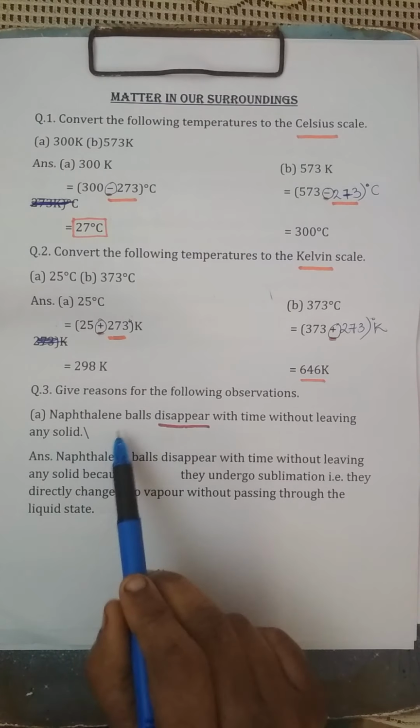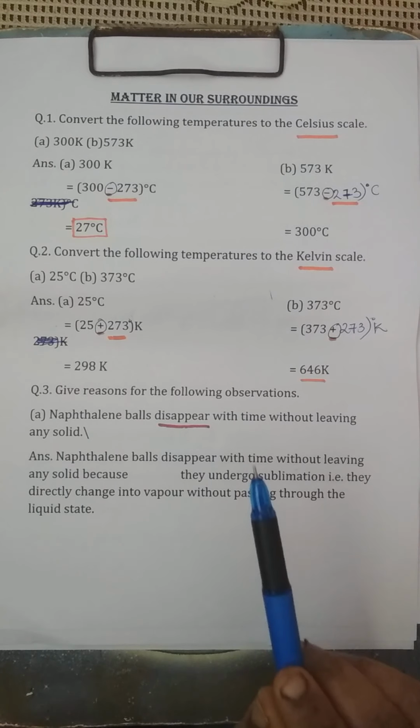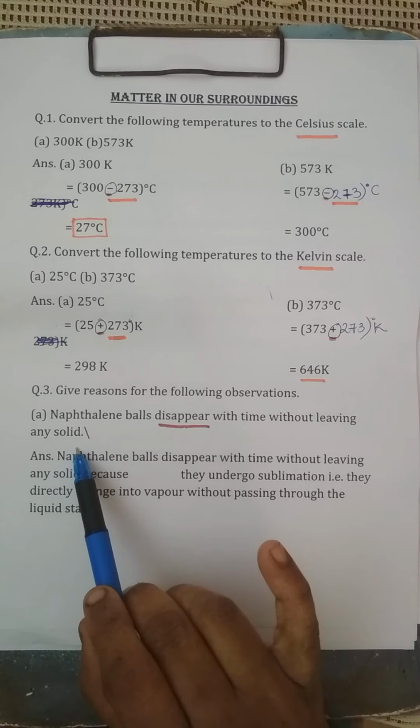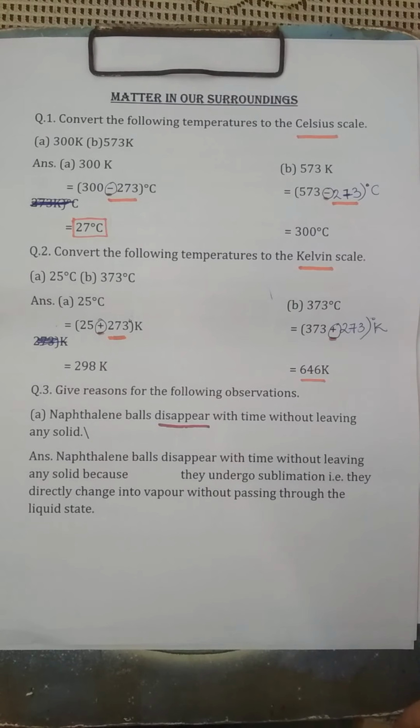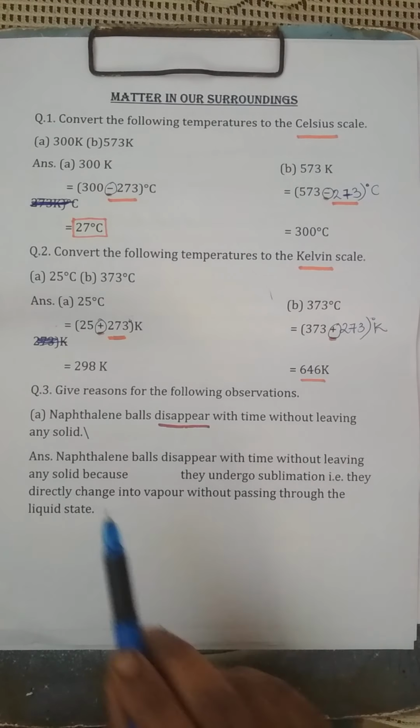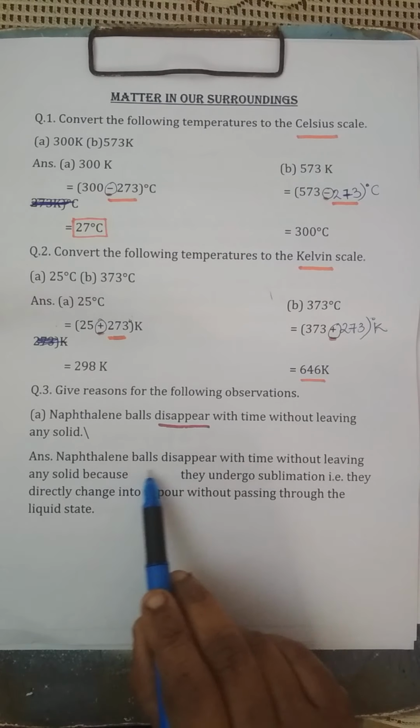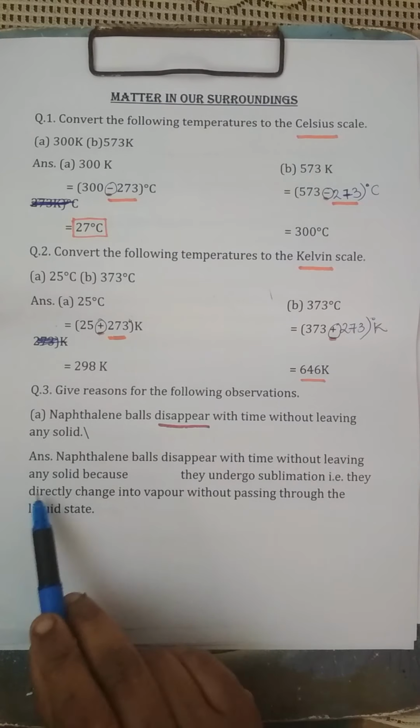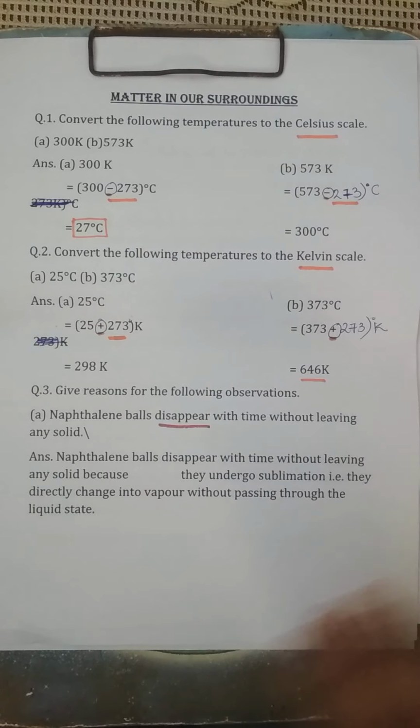Now they are saying naphthalene disappears. Okay, so it means there is no solid. So what is it becoming? If it disappears, sure shot, it is turning to vapor. It is not becoming liquid. Anytime you saw naphthalene becoming liquid? No. So you have to know the property. It becomes vapor, so it becomes gas. So what is the answer? Naphthalene balls disappear with time without leaving any solid because they undergo sublimation.